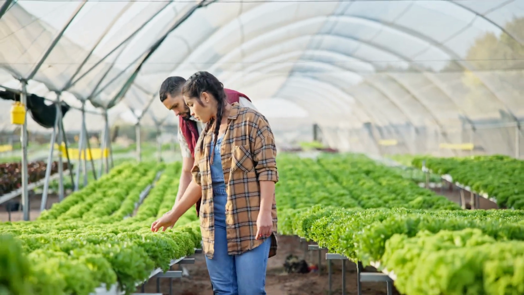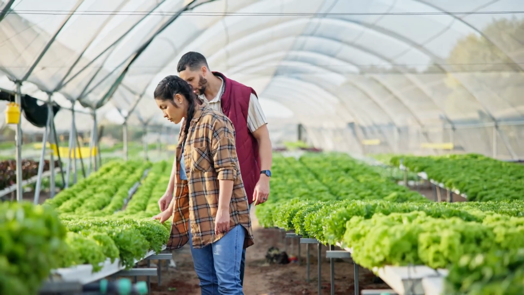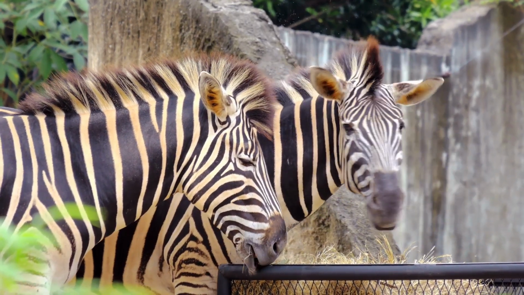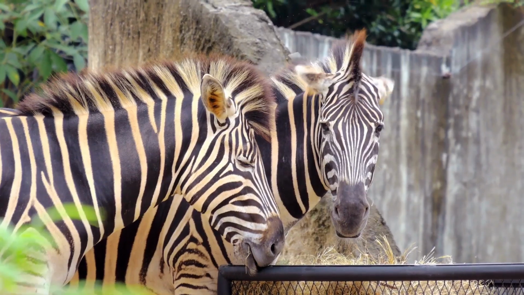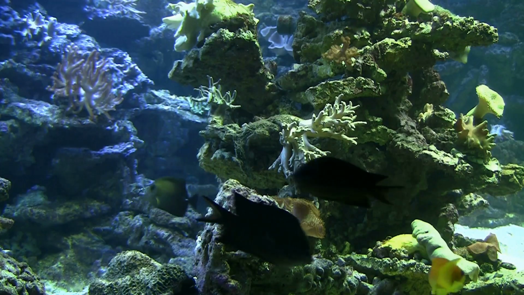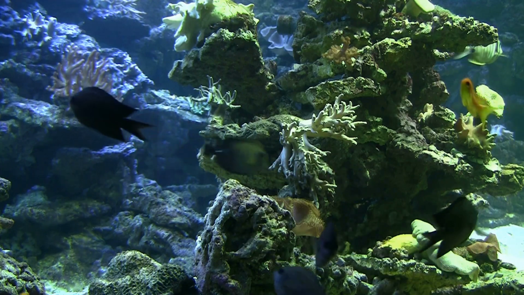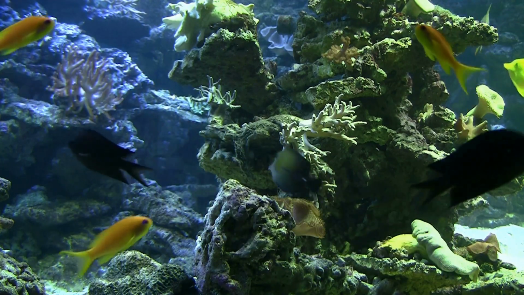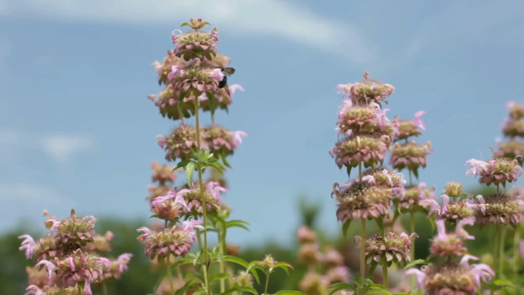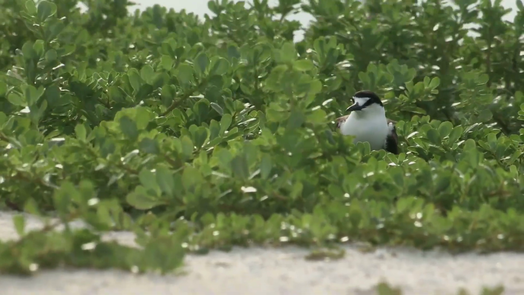An ecosystem is a community of living and non-living things interacting with each other. It includes all the plants, animals, and microorganisms that live in a specific area, as well as the air, water, soil, and sunlight. A healthy ecosystem is balanced, meaning that all the organisms and resources work together in a way that supports life.